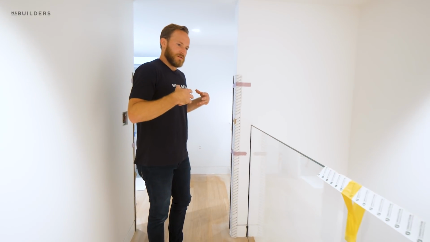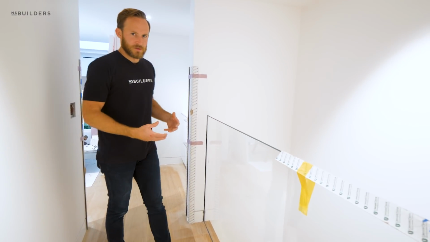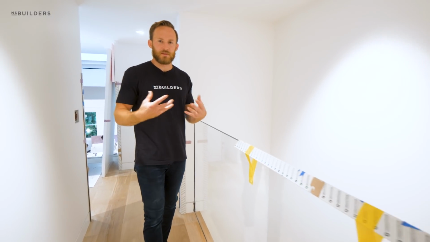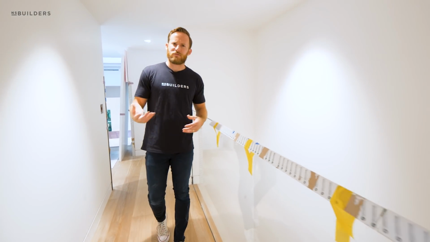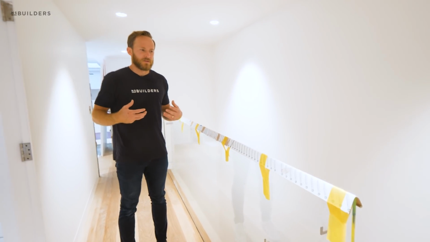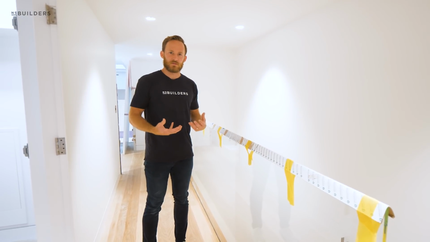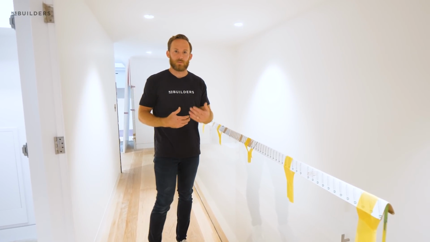And I wanted to walk through some of these details because these are the things that are really going to make this place pop. I don't think I've ever said pop, but I'm going to go for it. It makes it pop because it's really simple in the way it looks. There's very little for your eye to trip over.